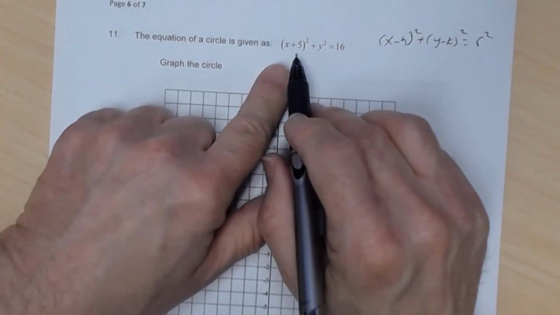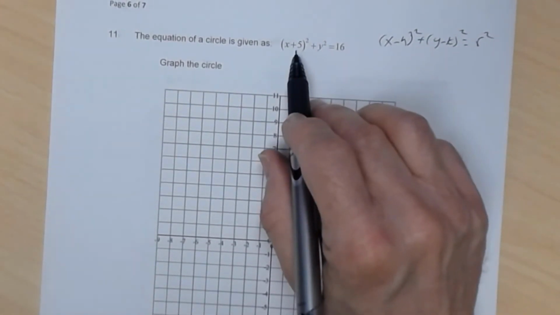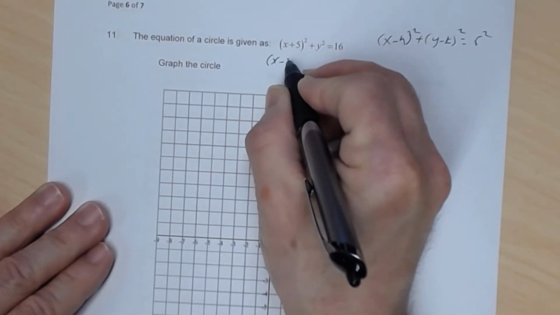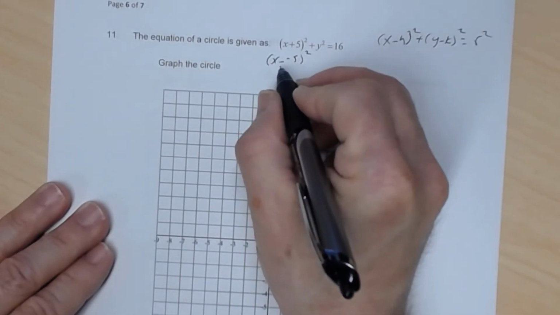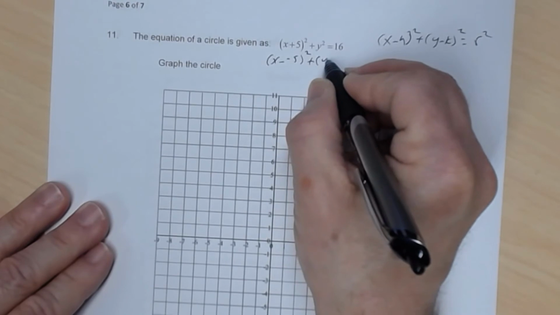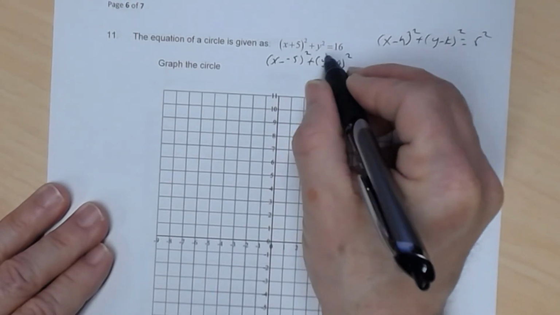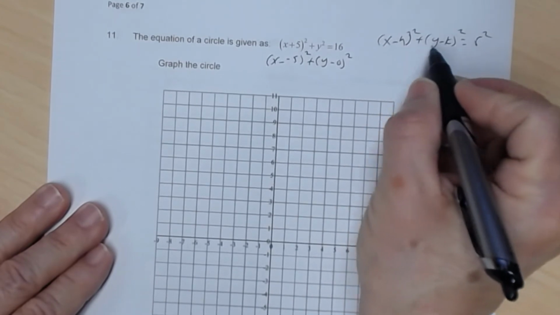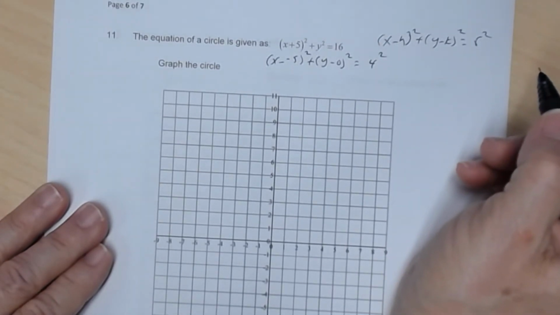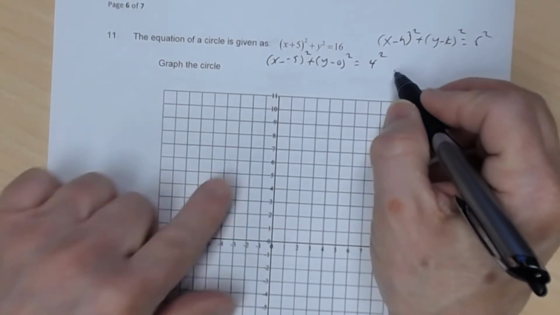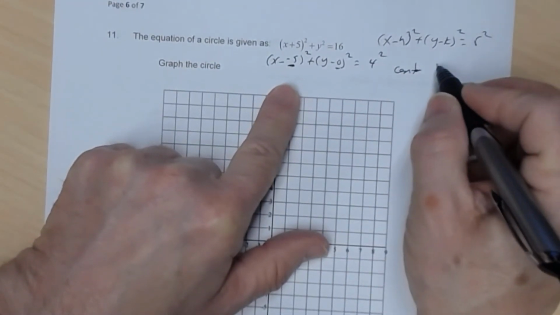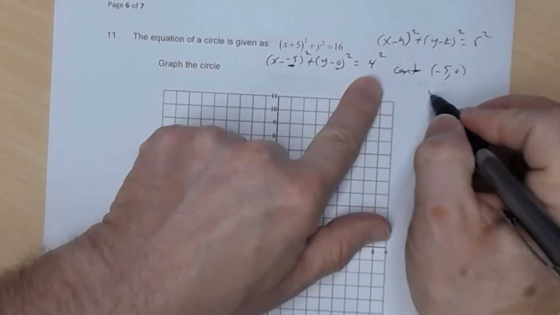Now here, a mistake you're going to make is you're going to say that h here is 5, and it's not. So remember, you need to write this in your mind. You need to say x minus a negative 5, because that's what x plus 5 is. x plus 5 is x minus a negative 5 squared. And then here, you need to write this as y minus 0 squared, because y minus 0 squared is y squared. So make it look like this, so you can actually see h and k. And that's equal to 16, which is 4 squared. So therefore you know the center. The center is negative 5, 0, and the radius is 4.